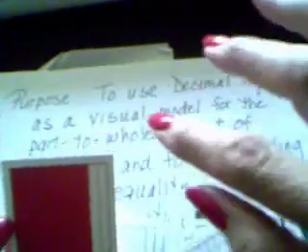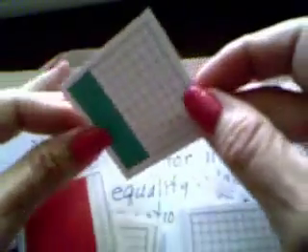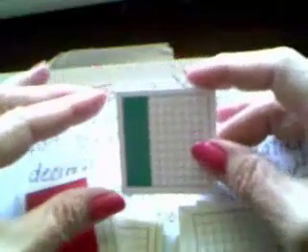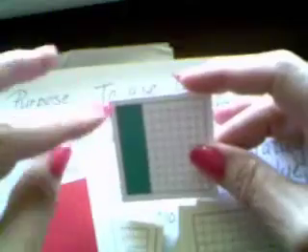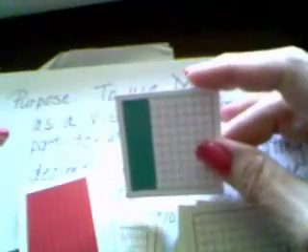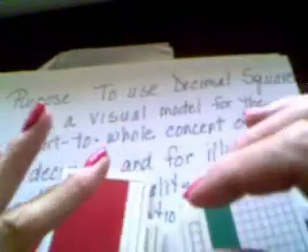So you have 1, 2, 3, 4, 5, 6, 7, 8 tenths. This represents hundredths. And so you would have 30 hundredths. And then these represent thousandths.